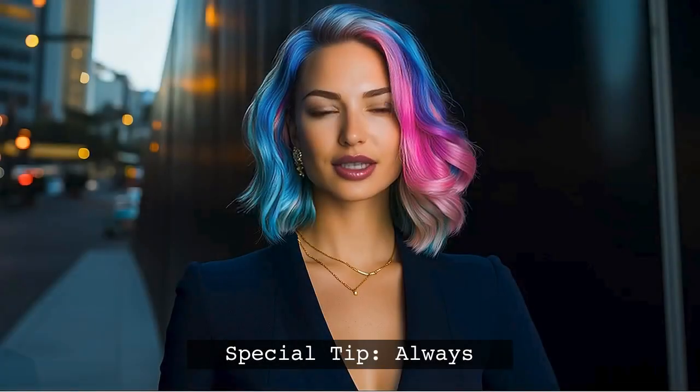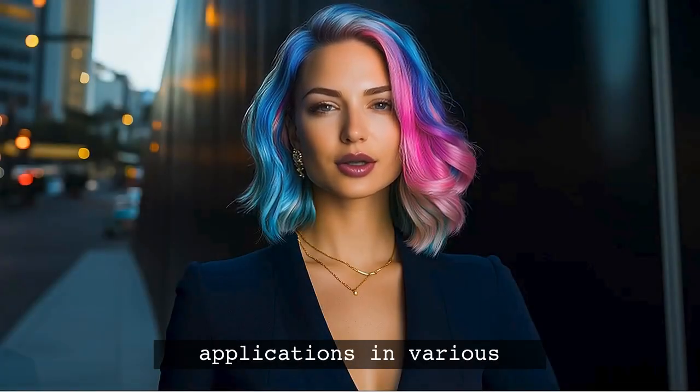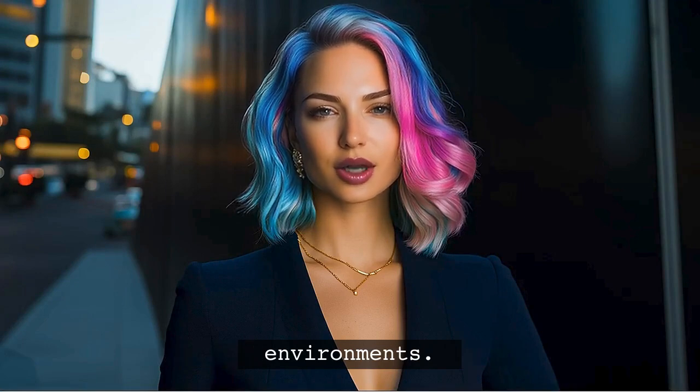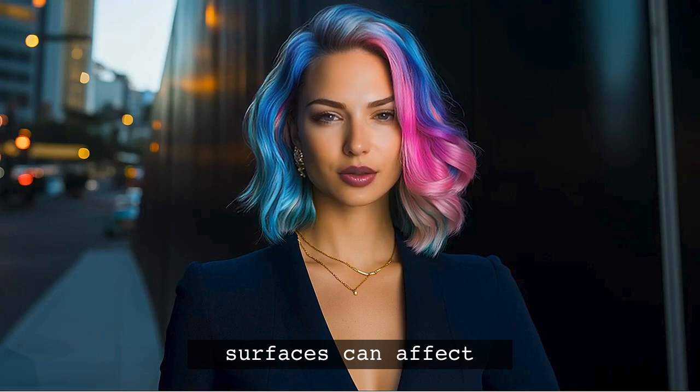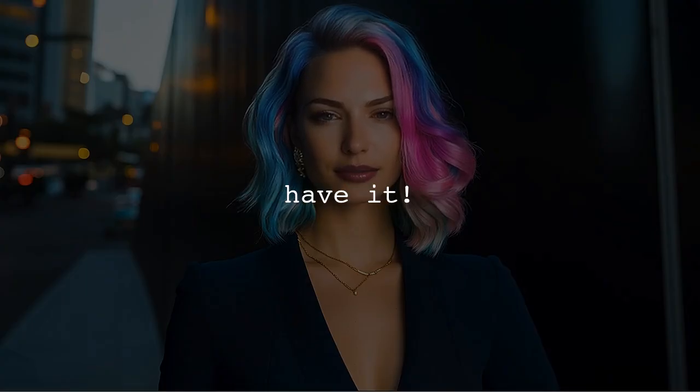Here's that special tip I promised. Always test your AR applications in various environments. Different lighting and surfaces can affect plane detection, so it's crucial to ensure your app performs well everywhere.